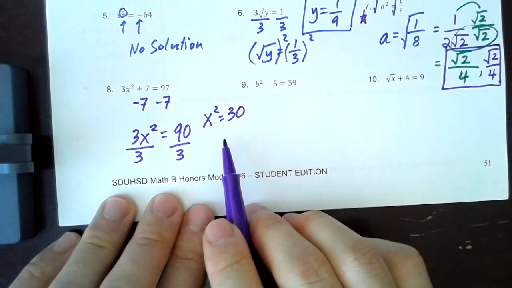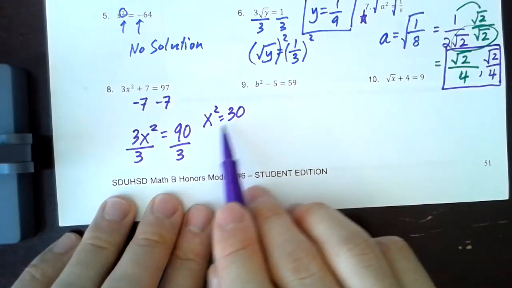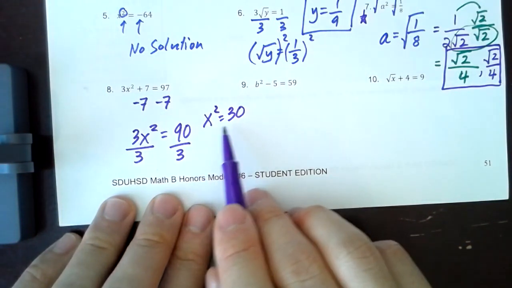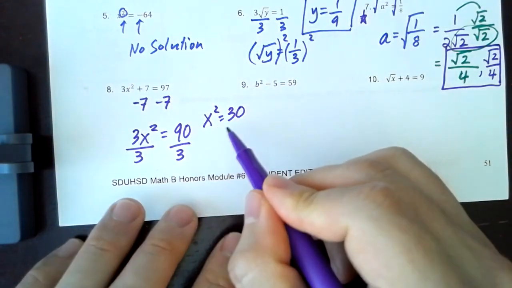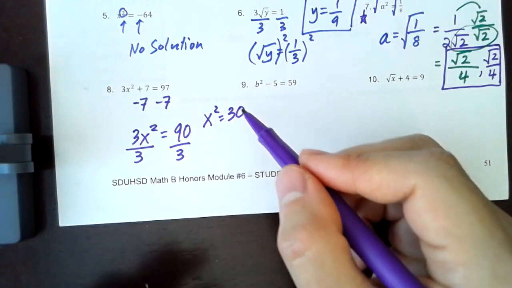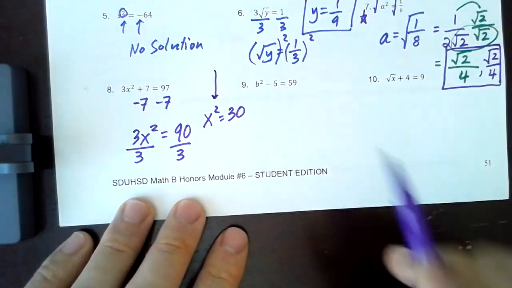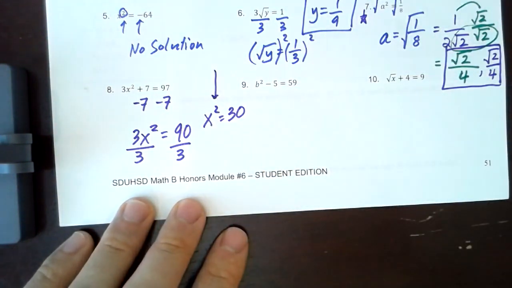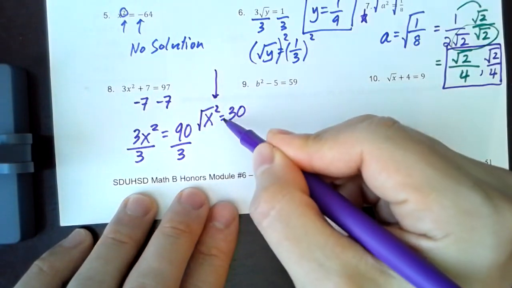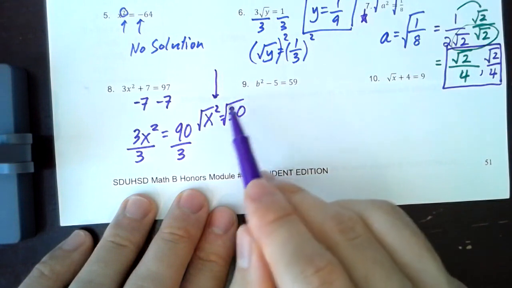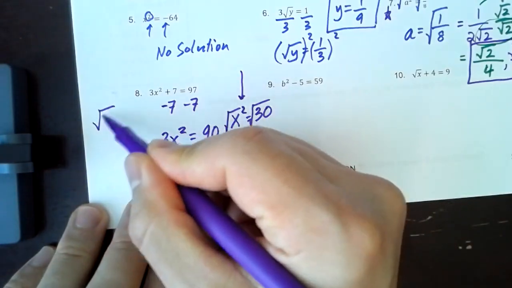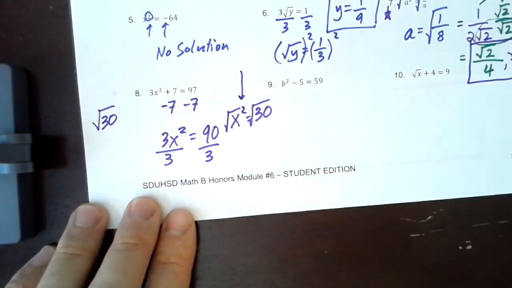Again, you should realize that this will give you a plus or minus answer. You need to provide both the positive and the negative. The positive is the one that comes obvious, but since this is an even function, you have to give me the negative as well. So I'm going to square root. And again, you can see how this is like a simplifying square root type of question. So what is the square root of 30? Is the square root of 30 already simplified?